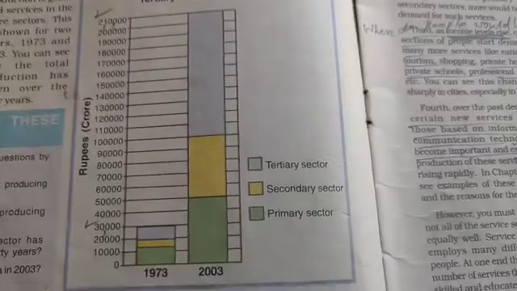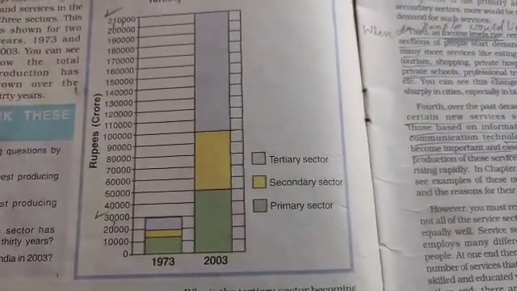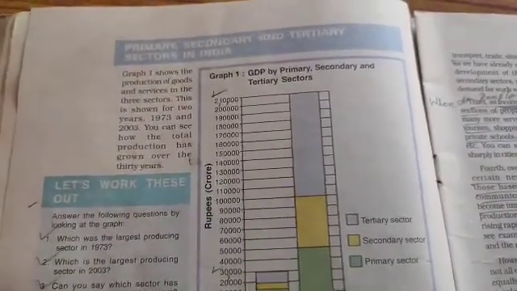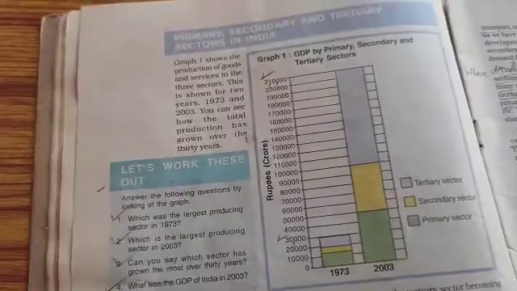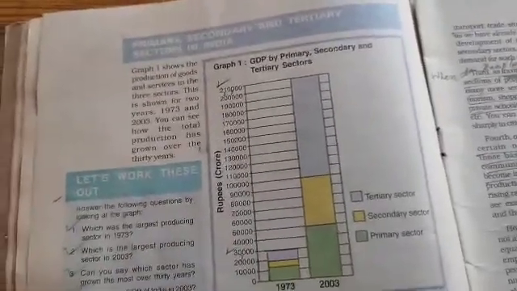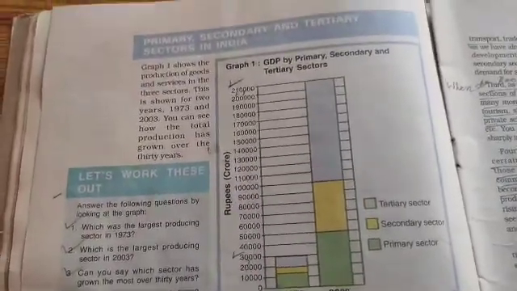What does it show? Comparatively, the tertiary sector's development, or the highest rising importance of the tertiary sector, you can find out comparatively in these two years, that is 1973 and 2003. So why is the tertiary sector becoming so important in India?